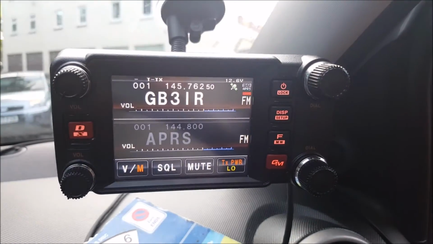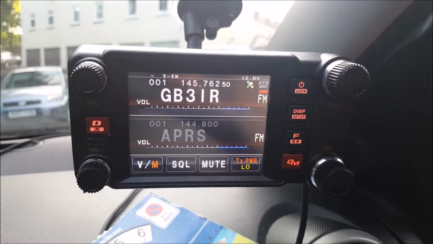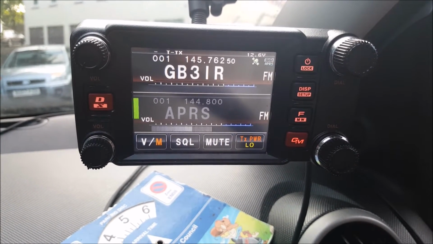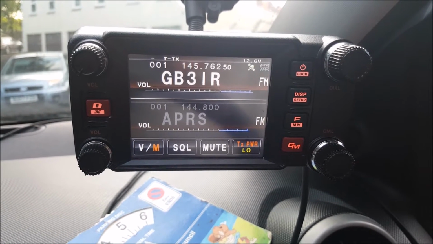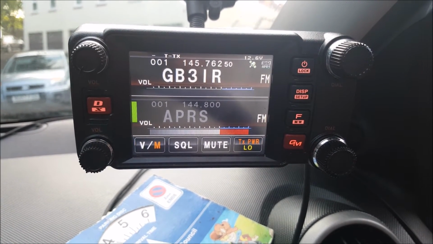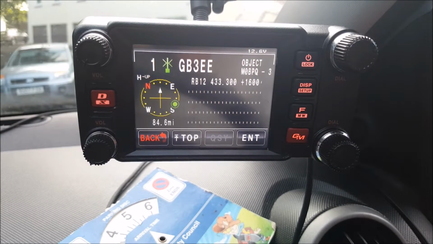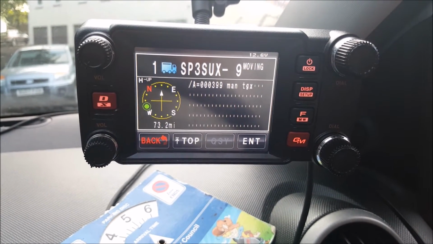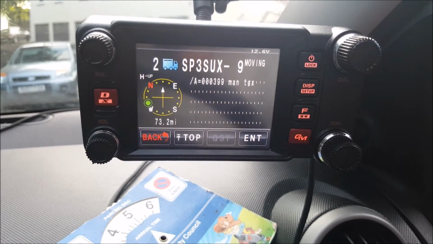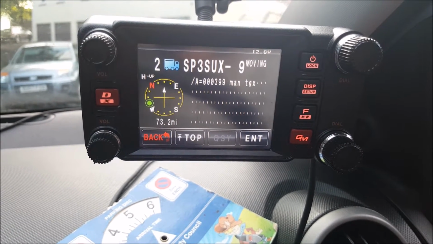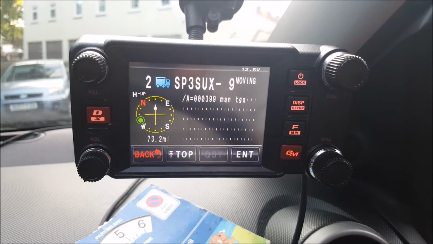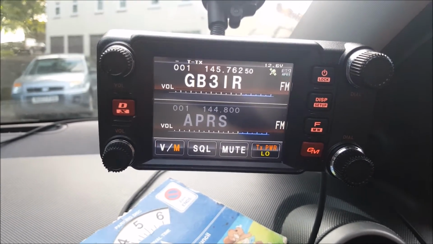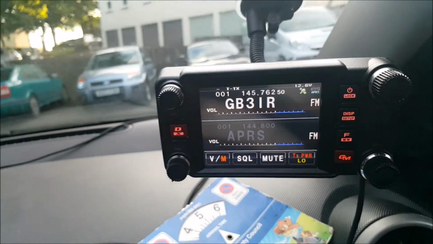On a side note, the FTM 400, which is a very nice radio, I wouldn't exactly change this for the world. I was going to review it, but unfortunately things didn't go according to plan the day after I picked it up.